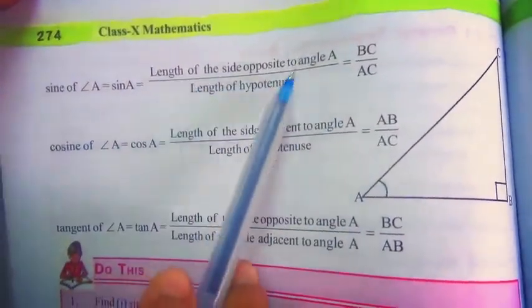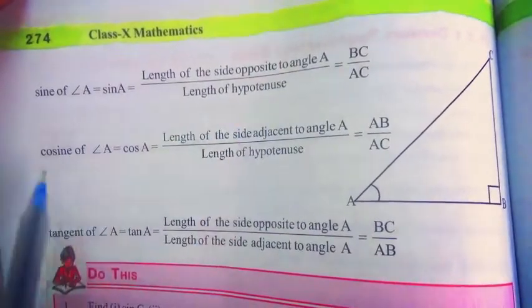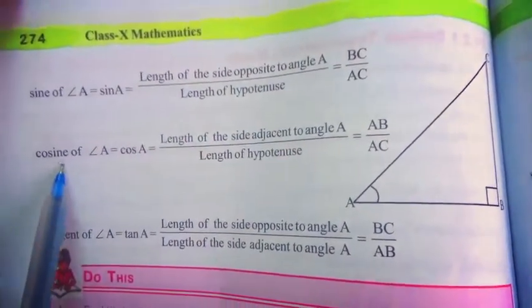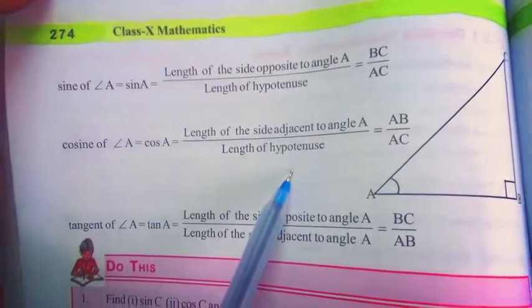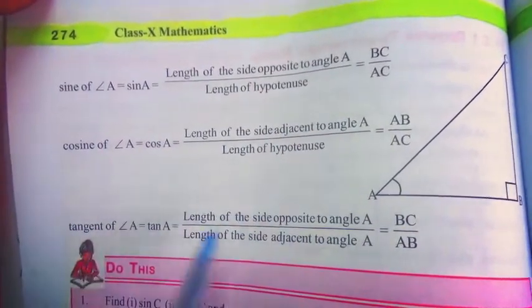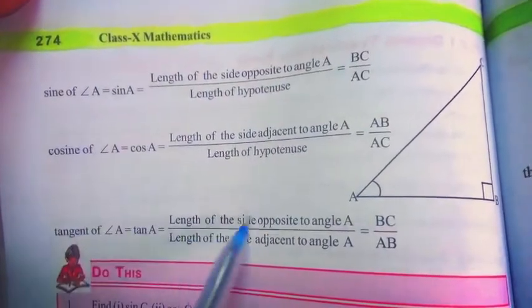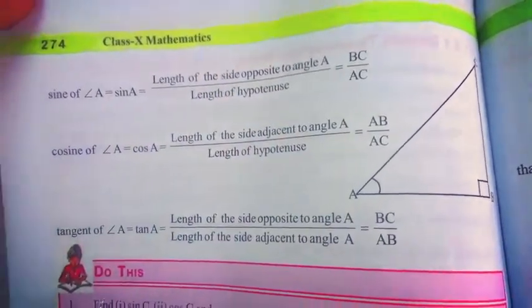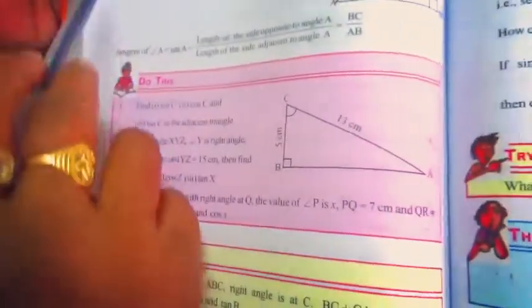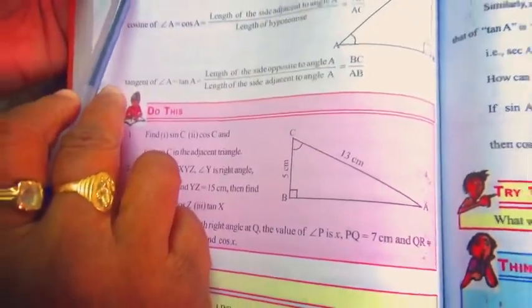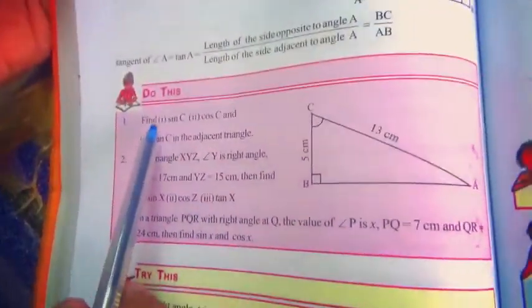Okay, 6 trigonometric ratios. By using these trigonometric ratios, we have to write like this: sine A is equal to opposite side by hypotenuse, cos is equal to adjacent side by hypotenuse, tangent is opposite by adjacent side. Just like that you have to make the trigonometric ratios of this 6. Okay, next we have page 274. In page number 274 we have to do this.